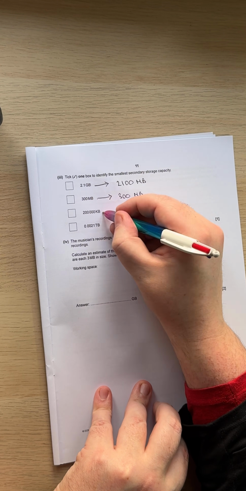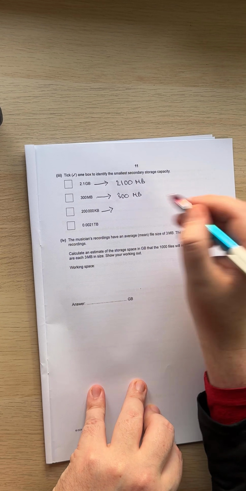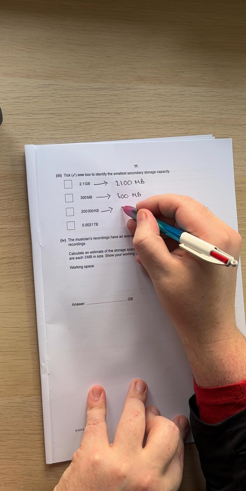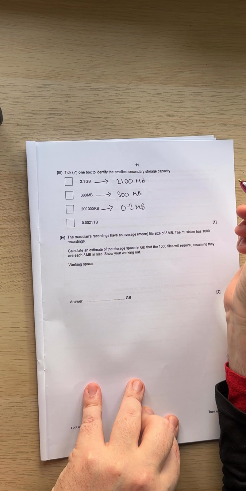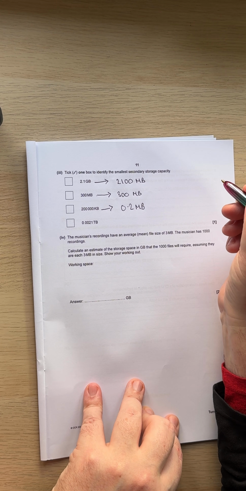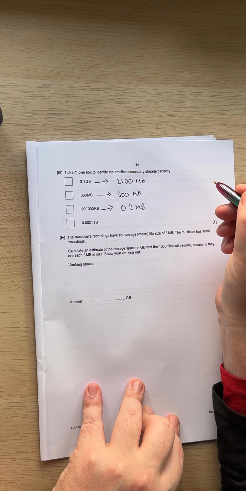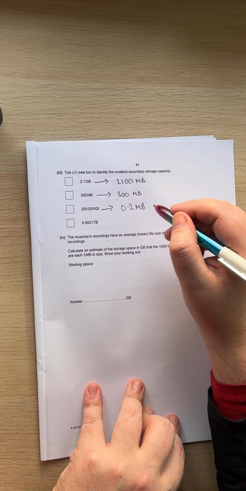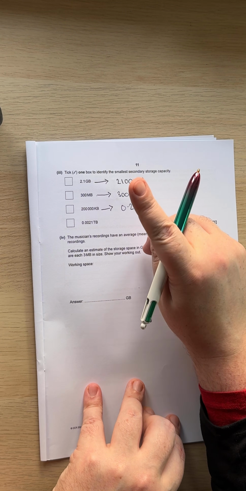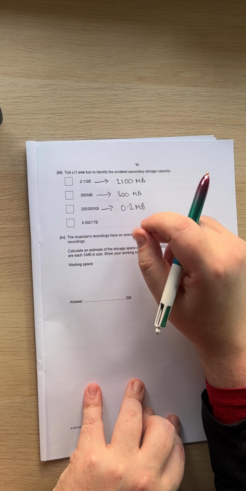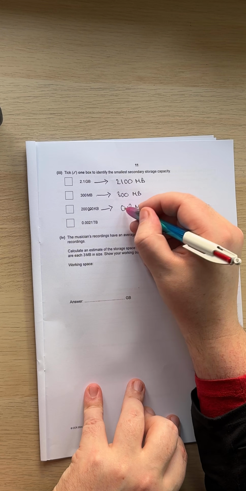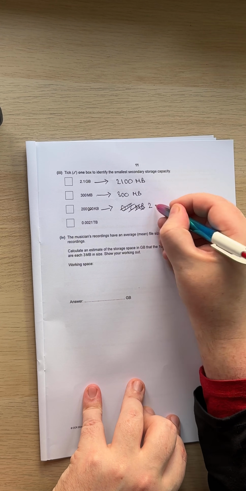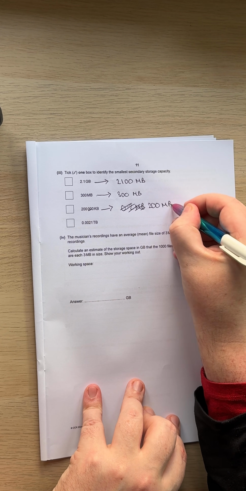200,000 kilobytes. Now that's smaller than a megabyte because a megabyte is 1,000,000 bytes. So that is going to be 0.2 megabytes. Is that right? Yes, it is. That's going to be 0.2 megabytes. Oh, hold on. Sorry, beg your pardon. No, it's not because it's 200,000 kilobytes. So it's going to be, take away the 1,000. I beg your pardon. Glad I double checked that. That's going to be 200 megabytes, I should have said.